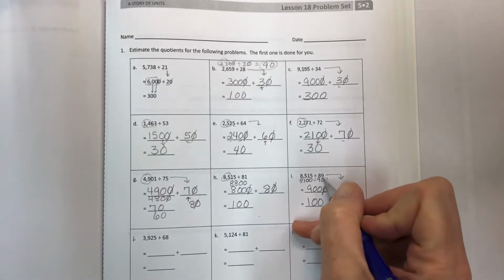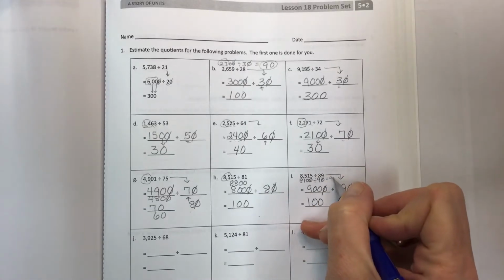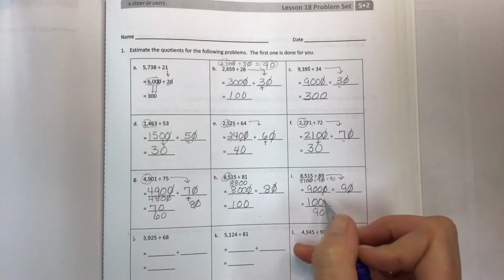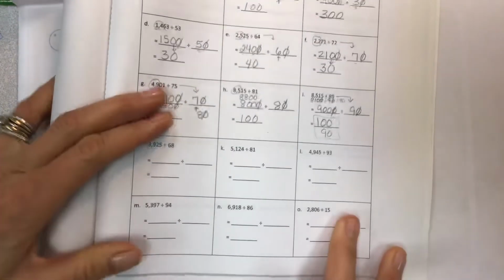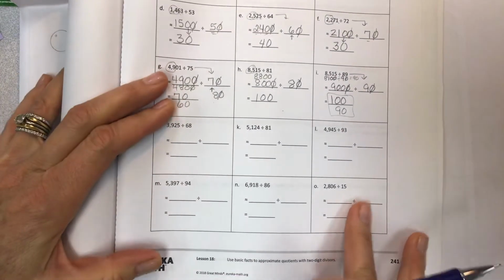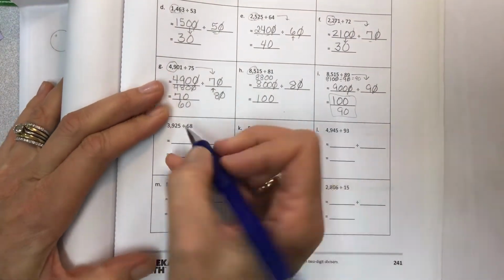Okay, and so that one would be offsetting zeros, and you would get 90. And 90 or 100, those are both pretty close. So see what I mean by answers may vary? They will vary. So you could even text your friends and say, what did you get for this one?